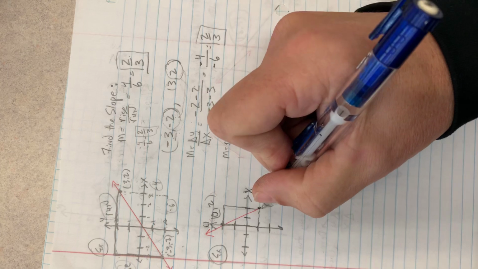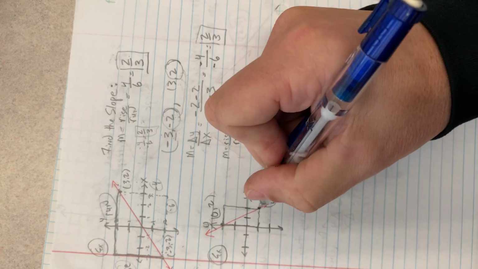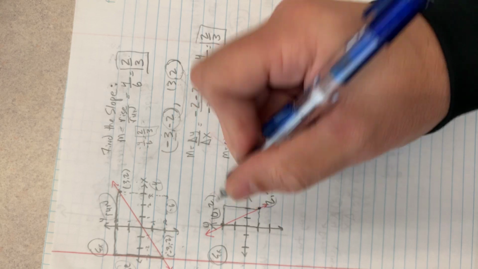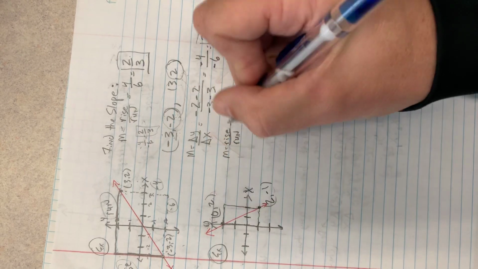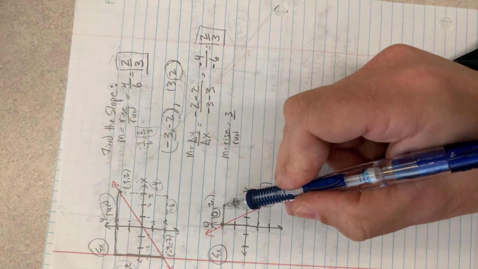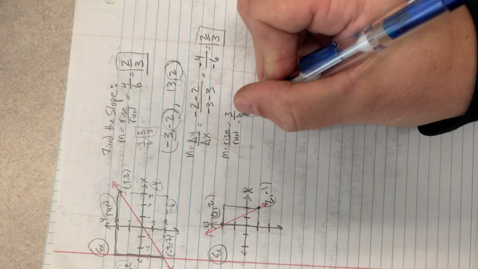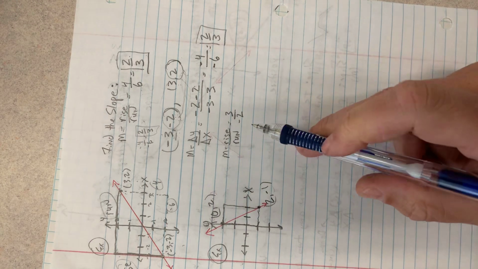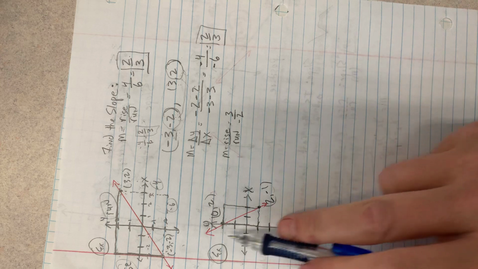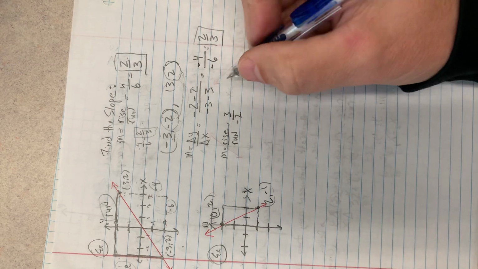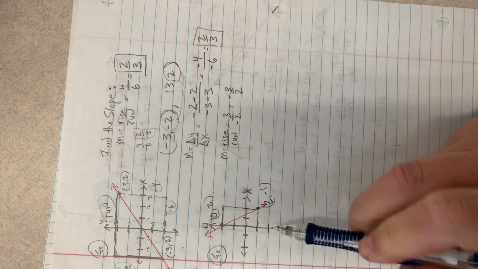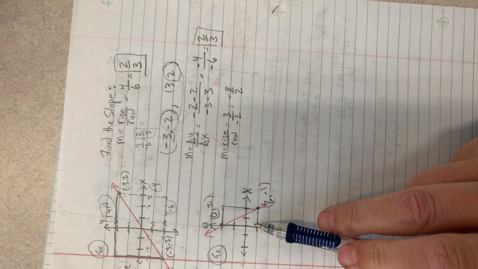My rise, if I look at my change in my y's, I'm going from -1 to +2. 1, 2, 3. You are going up 3. It is a +3. But now I am going to the left 2. That's where the negative comes in. That's why this slope is negative. A rise of 3, a run of 2. That gives me a -3/2.